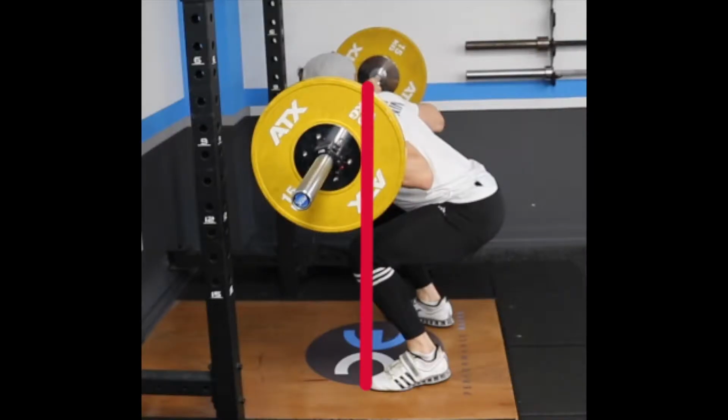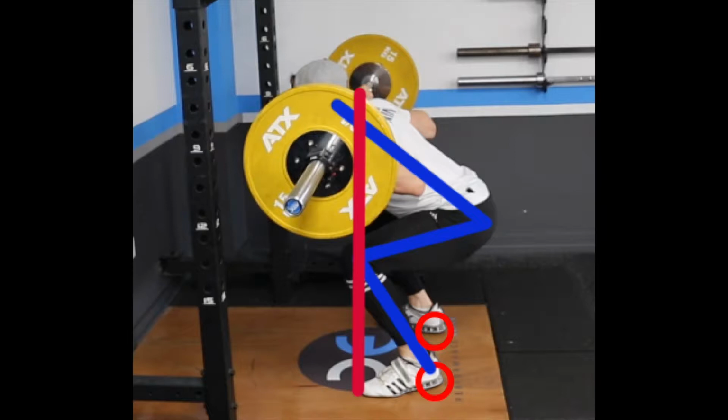Here we can see that the bar has travelled forward over the knees. Normally, this may be due to a mobility restriction. However, knowing the athlete's history and having used both the knee to wall test and the Thomas test, I believe this is not the case. Greg is clearly in a suboptimal position here, with his weight in his forefoot and subsequently unable to hit the desired depth of back squat.